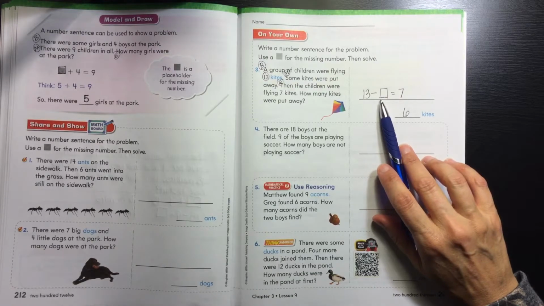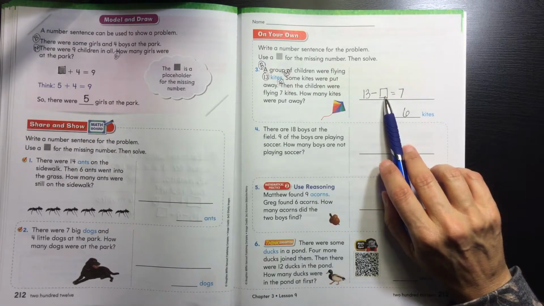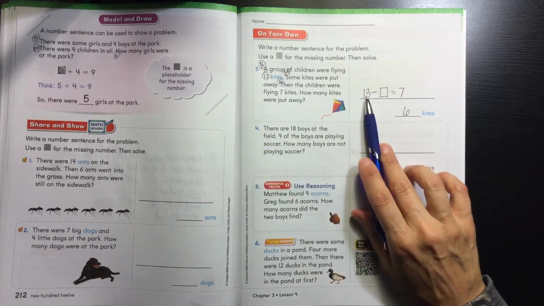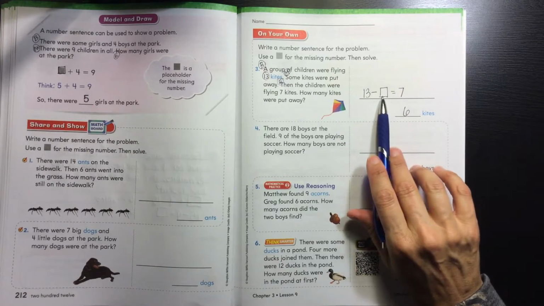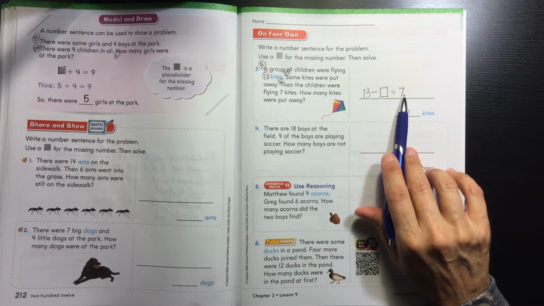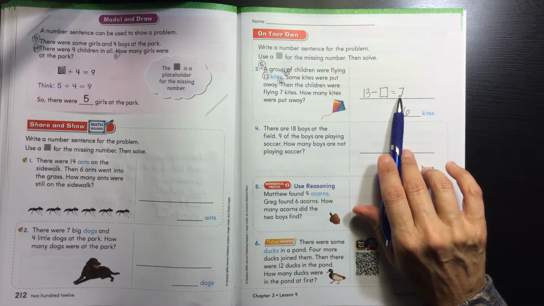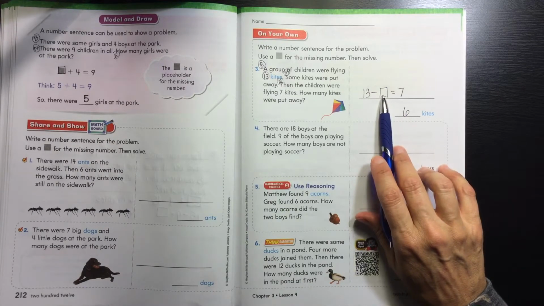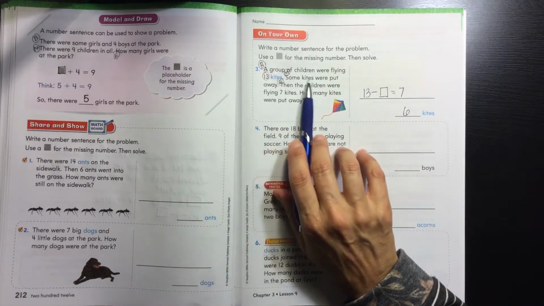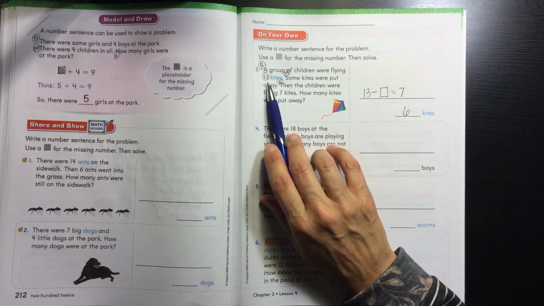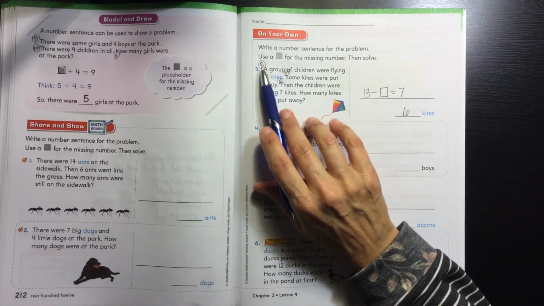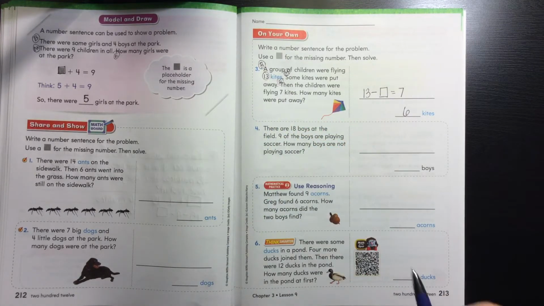So if you go back and think about the story, make sure that this number would make sense in this placeholder. Would it make sense if there were 13 kites being flown, if 6 were put away, and there were 7 still being flown? Does that make sense? It does. If we would have added these two numbers together, though, 13 plus 7, that would equal 20. So would that make sense that 20 kites were put away when there were only 13 to begin with? That would not make sense. So make sure, again, that you're just following the beginning, middle, and end of the story and writing your number sentence as you follow the beginning, middle, and end.